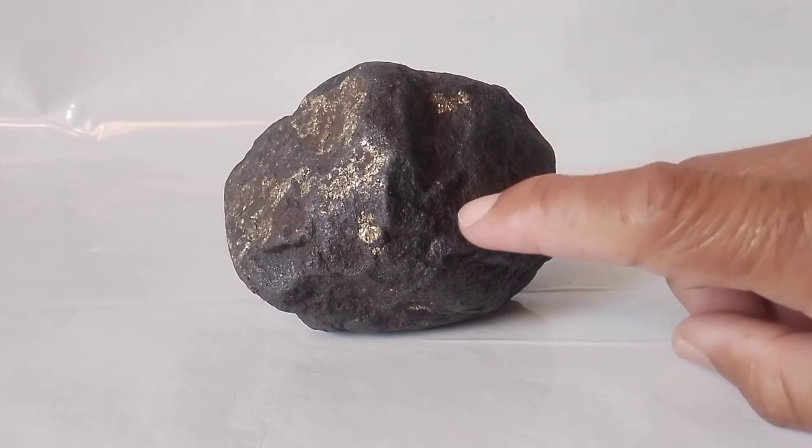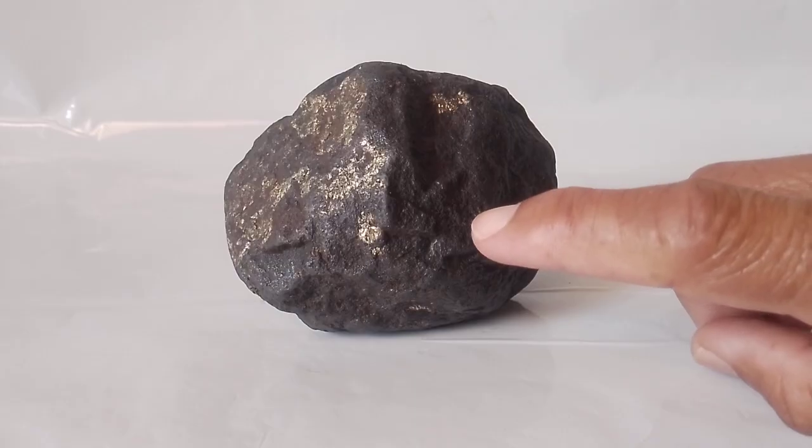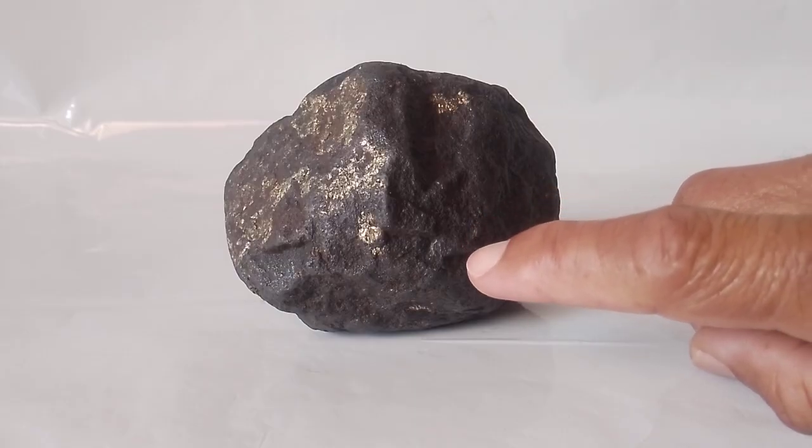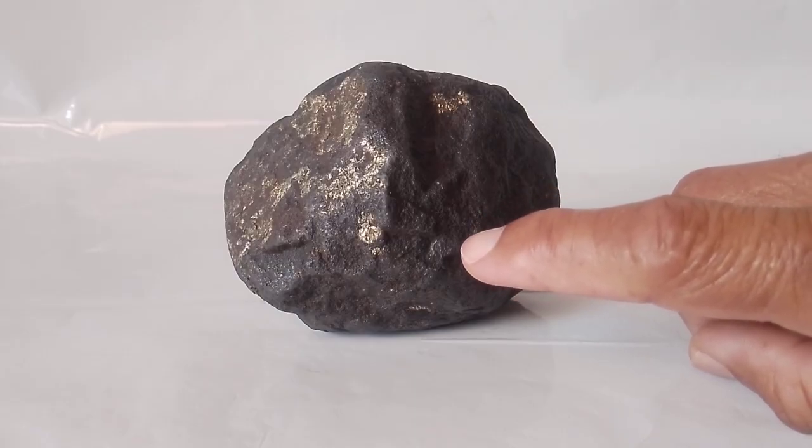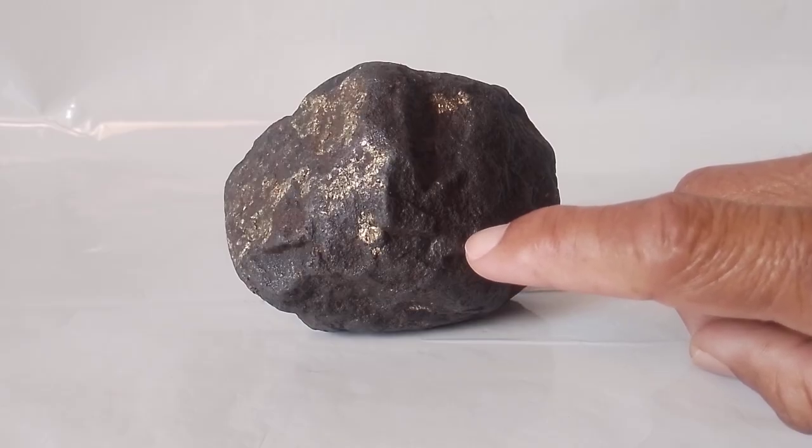This specimen is an authentic meteoric iron.